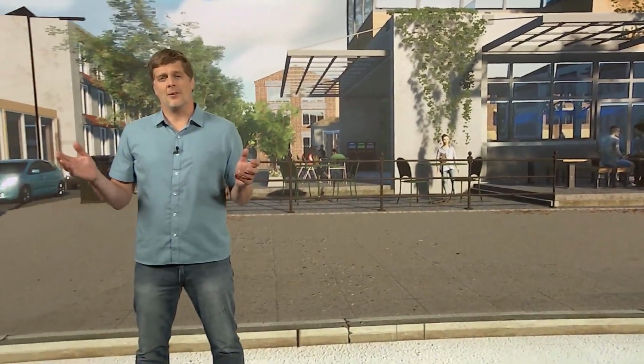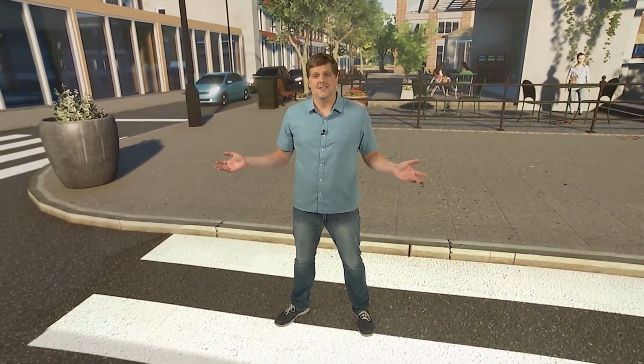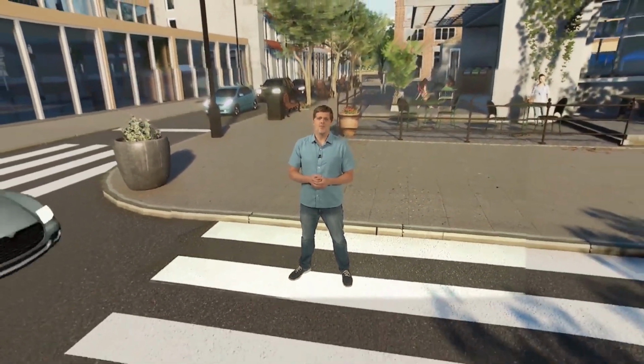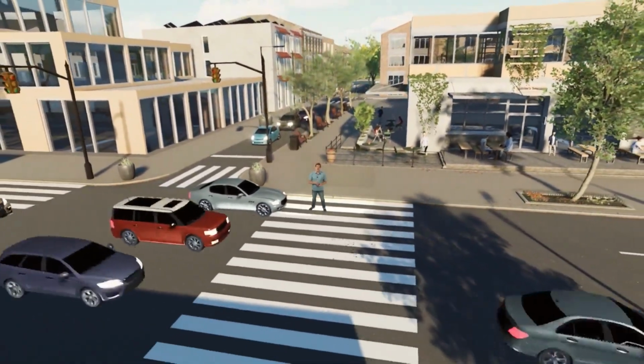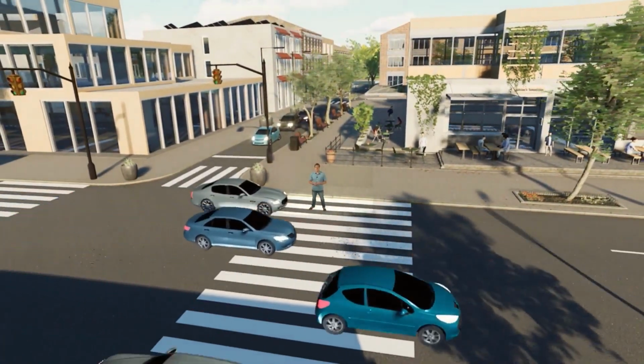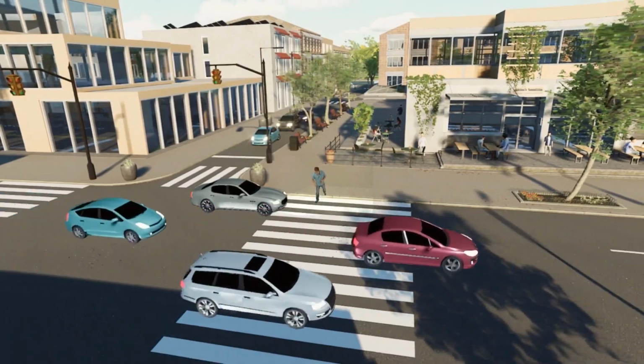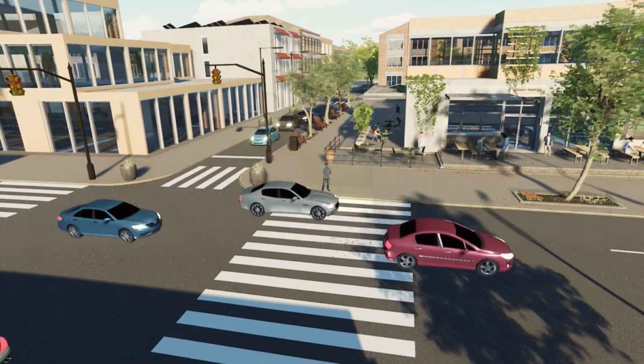To bring more realism to our streets, what we need, of course, is cars. Cars' positions can be animated following a script or using real-world sensors. Oh, sorry, I need to move out of the way. Sorry.